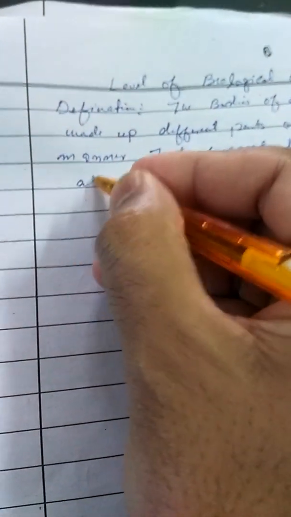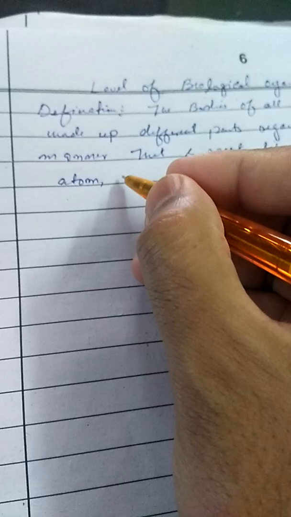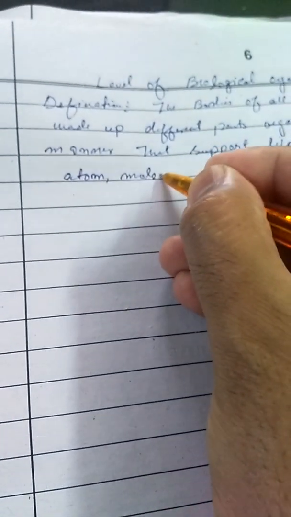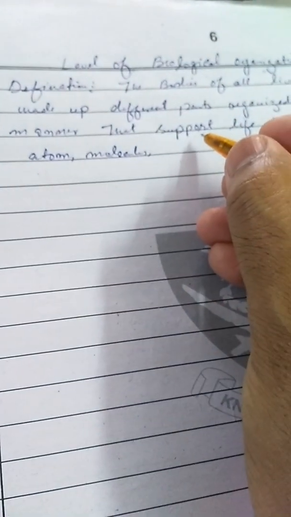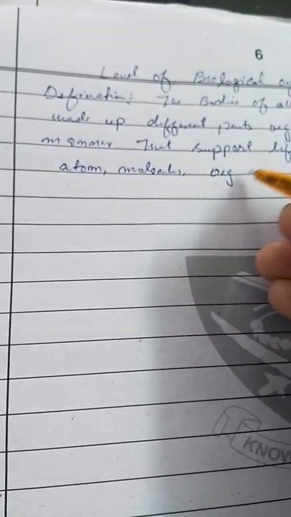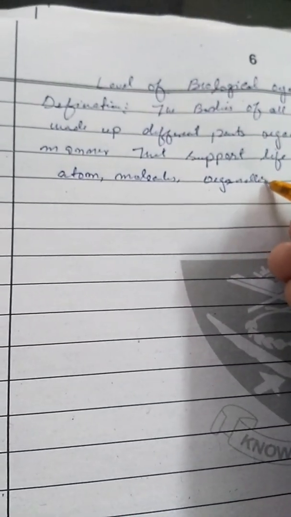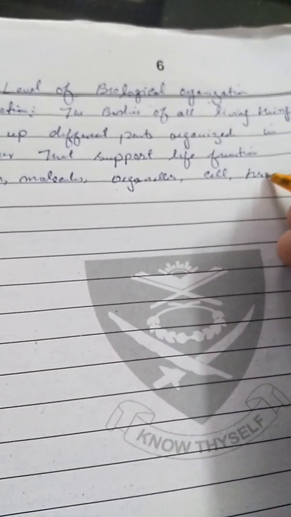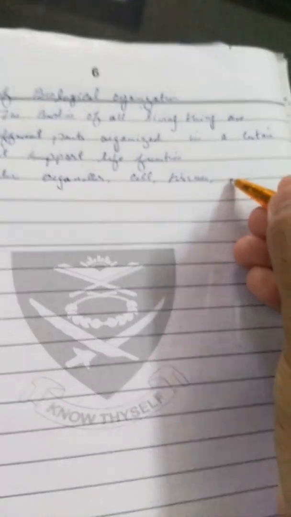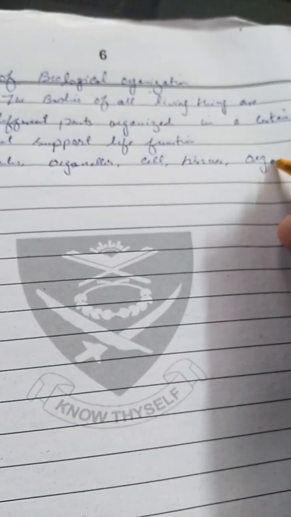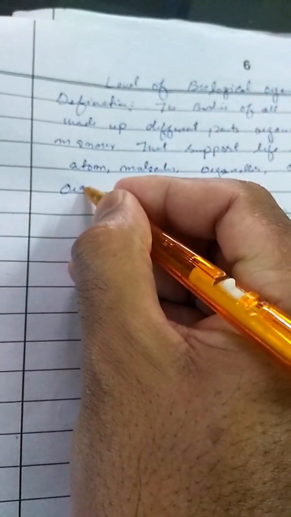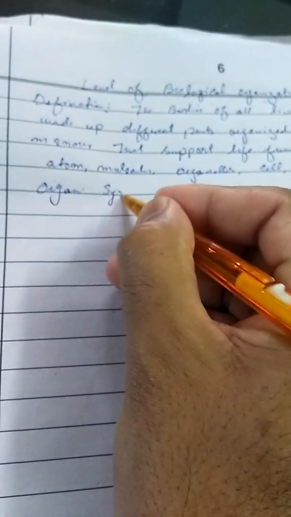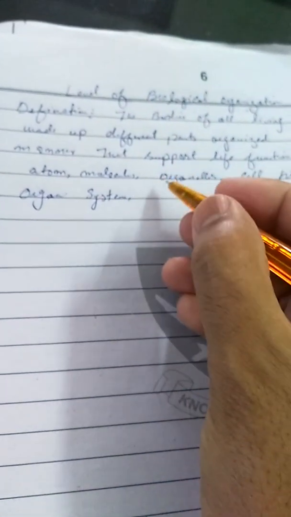This organization includes atoms, molecules, organelles, cells, tissues, organs, organ systems, and organism.